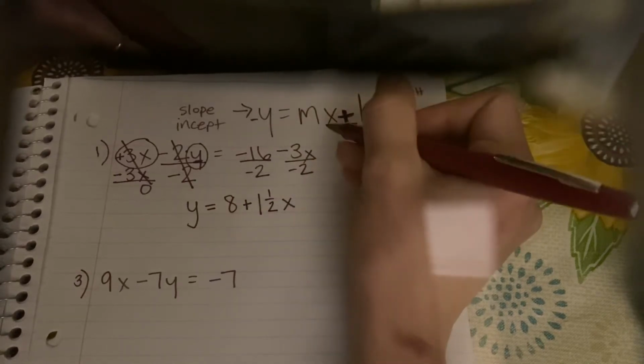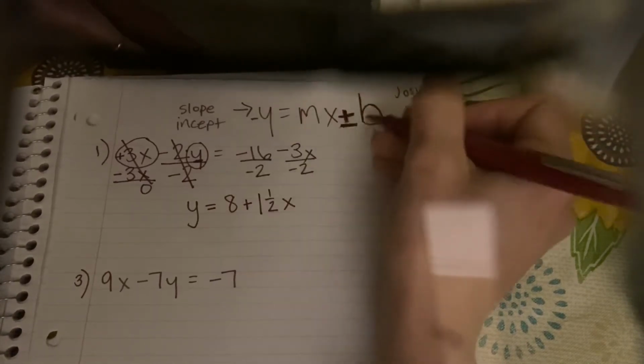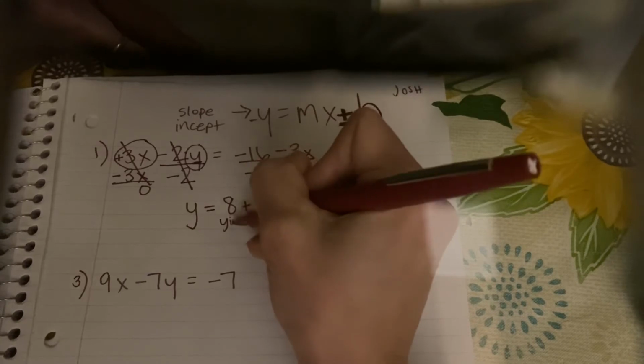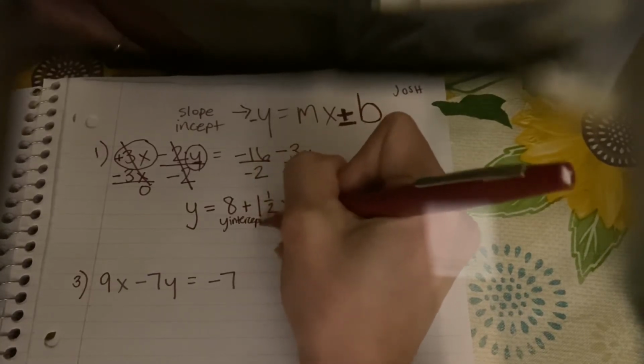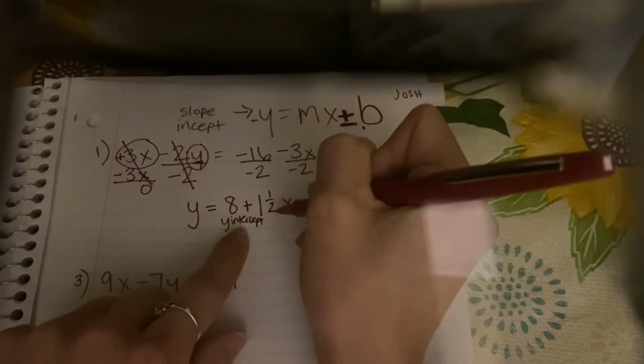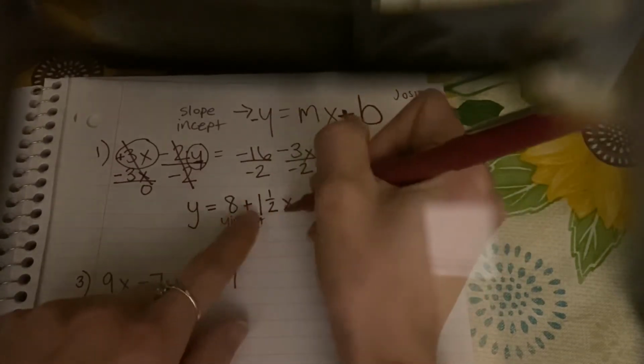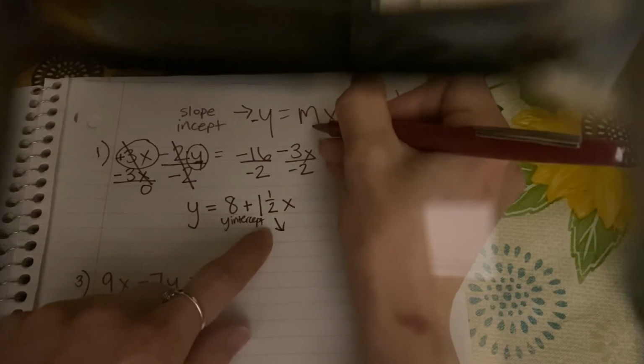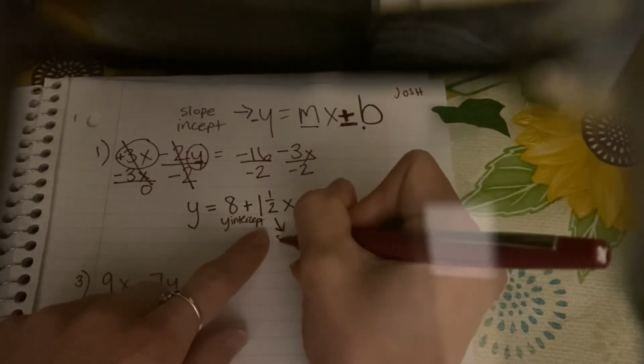So see how it's kind of a little bit different, but it still basically fits the requirements. I have my y, this is my y-intercept, or the b in the slope-intercept form, and 1.5, which is m, is equal to my slope.